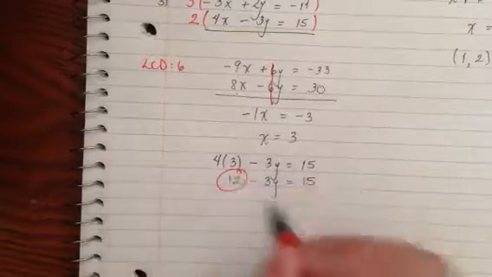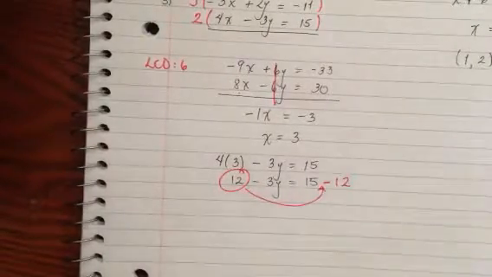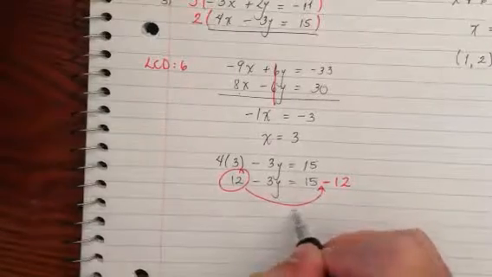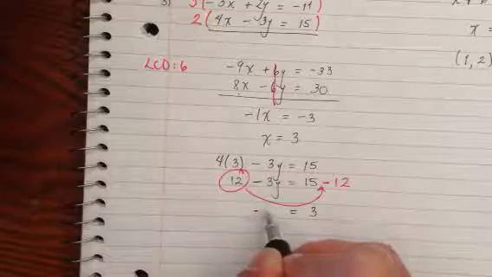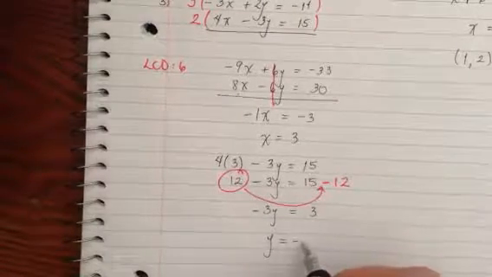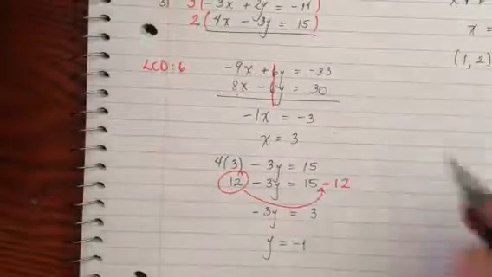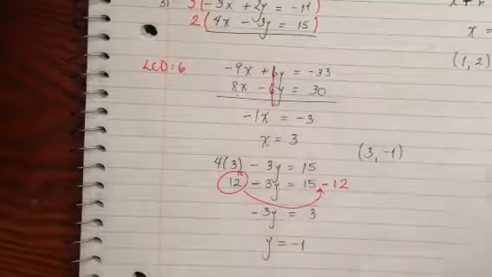Let's go ahead and take this 12, bring it across. That's going to become a negative 12. You're left with 15 minus 12 is 3. Don't forget this negative in the front, okay? Negative 3y. When you divide, you should get y equals negative 1. Okay? And so the point of intersection, or the solution, is 3 comma negative 1.